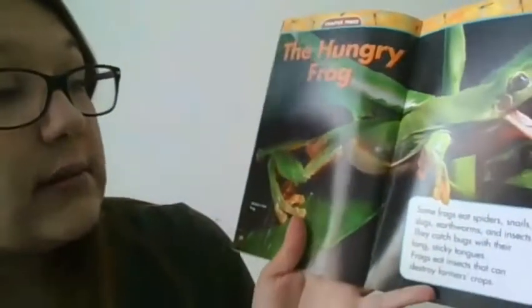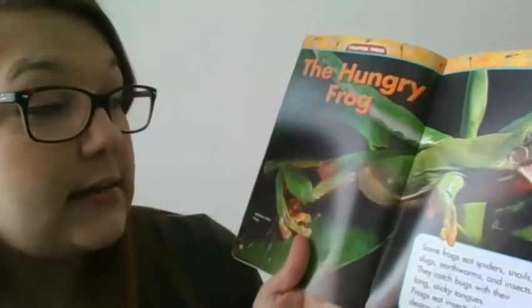Some frogs eat spiders, snails, slugs, earthworms, and insects. They catch bugs with their long, sticky tongues. Frogs eat insects that can destroy farmers' crops.